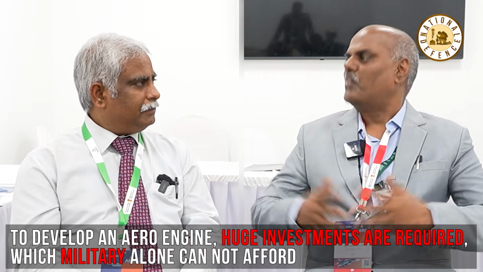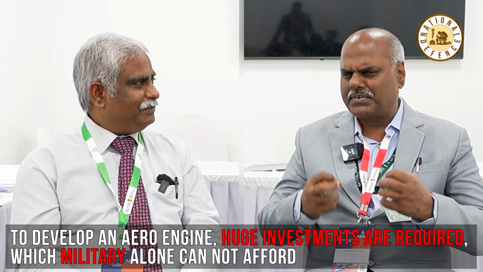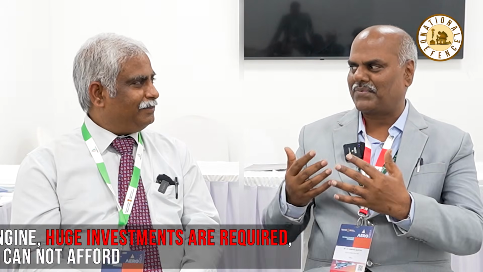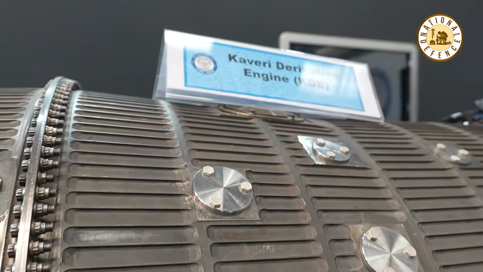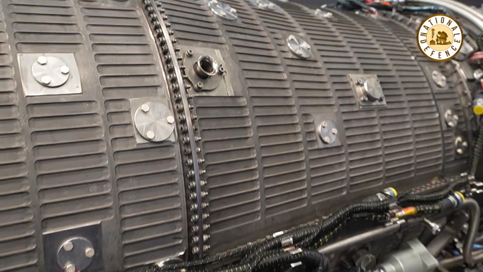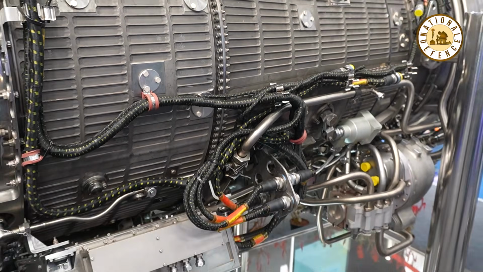Any variants also, like civil. See, the market should be larger. Here the investments are so huge that, if you look at the return on investment, military alone cannot justify it. If you go for spin-offs like civil or marine, the benefit will be huge. So these are the 4 big countries where we have the technology. We may explore some joint ventures.